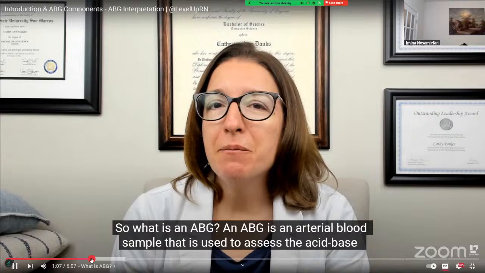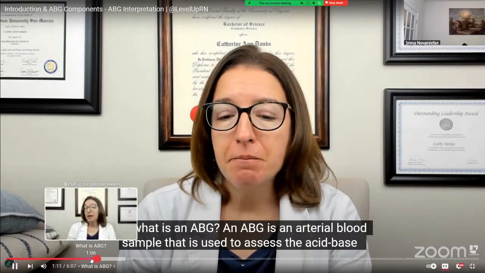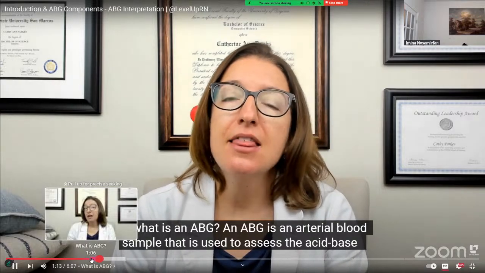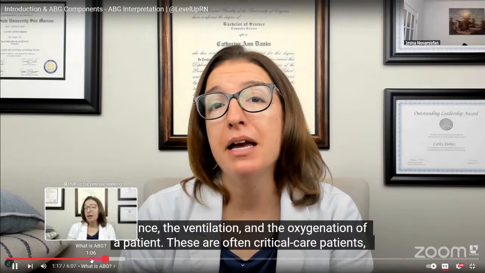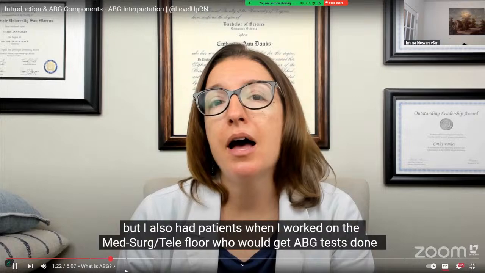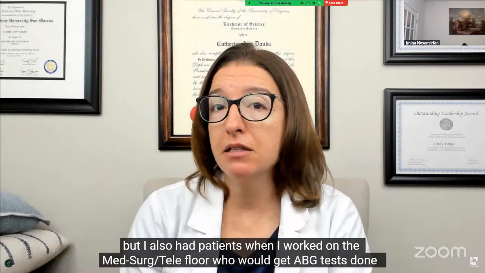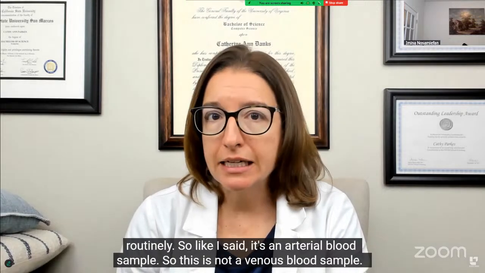So what is an ABG? An ABG is an arterial blood sample that is used to assess the acid-base balance, the ventilation and oxygenation of a patient. These are often critical care patients, but I also had patients when I worked on the med-surg tele floor who would get ABG tests done routinely.